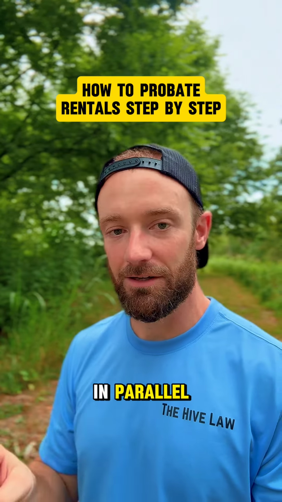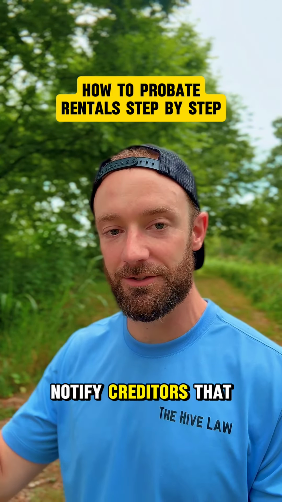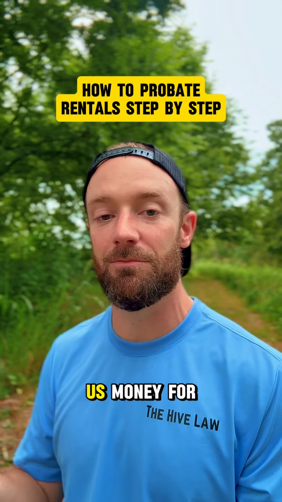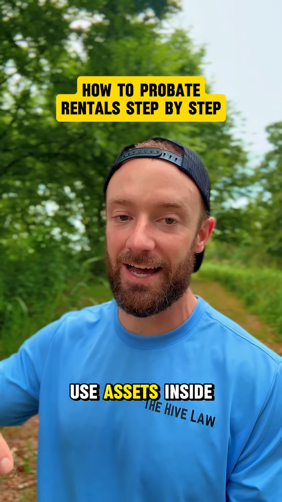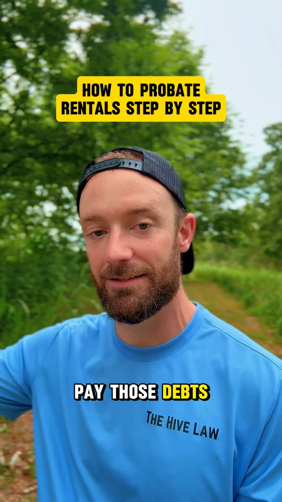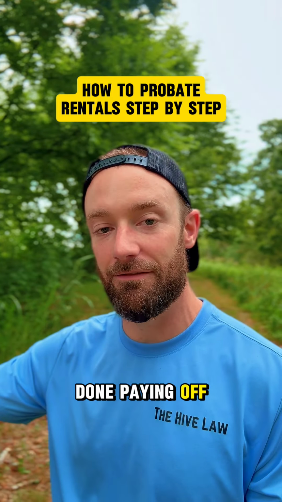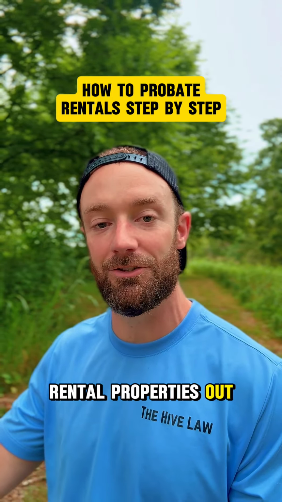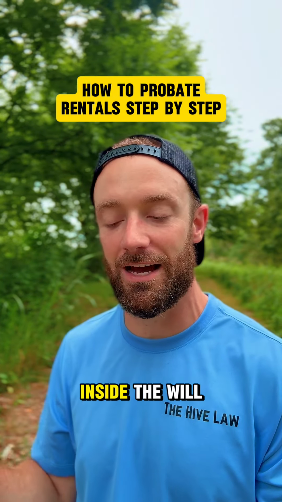The third thing in parallel is that you publicly notify creditors that that individual has passed away. Those creditors will come to you and say, hey, this individual owes us money for these debts. You will use assets inside the estate to pay those debts off. And once you're done paying off those debts, what you need to do is distribute the remaining rental properties out to the beneficiaries per the instructions inside of the will.